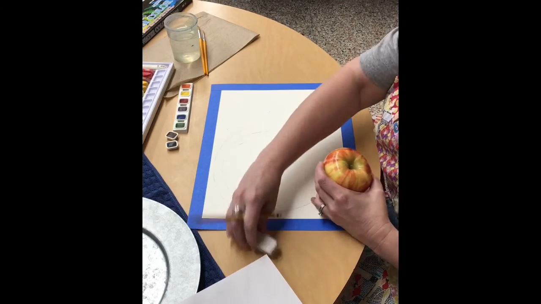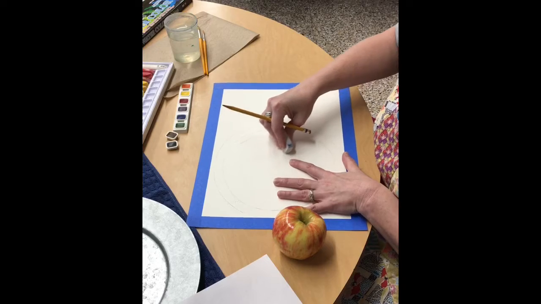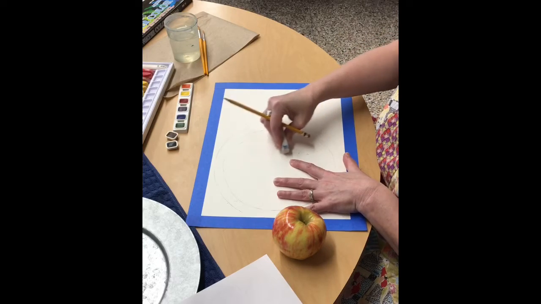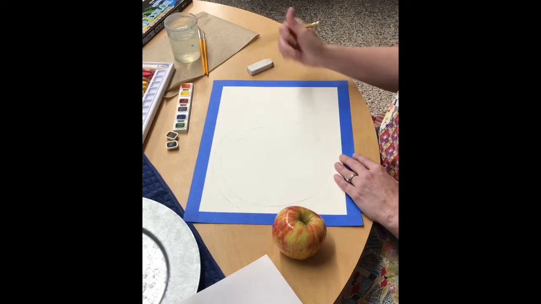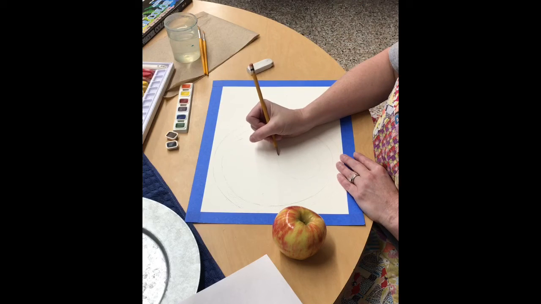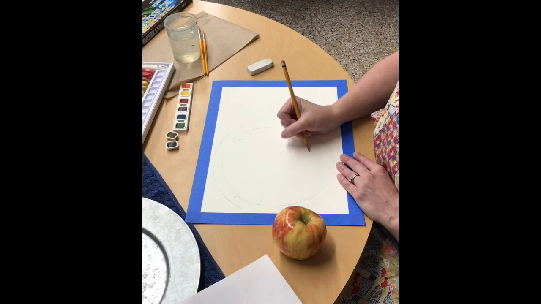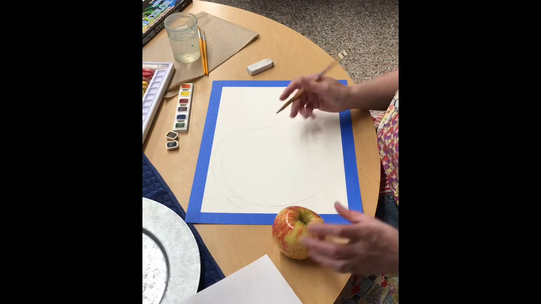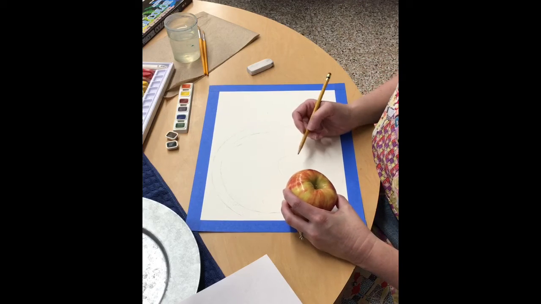And if you do that while you're looking and your line isn't as round as you want it to be, as apples are a rounded organic sphere, then just go back and fix that.